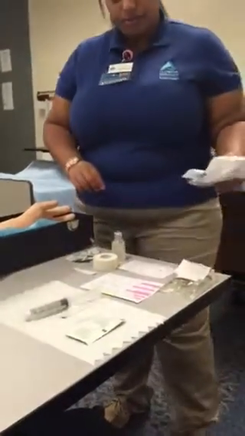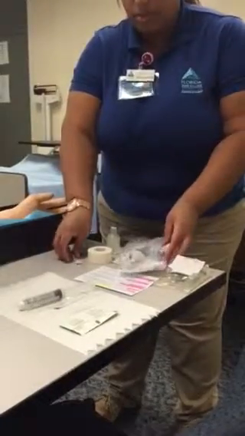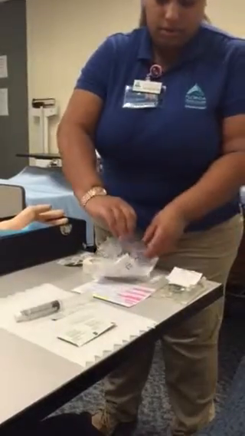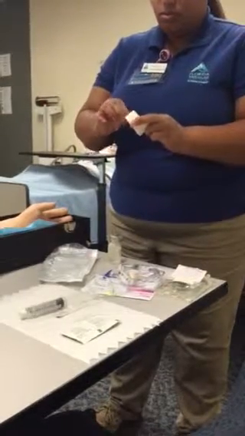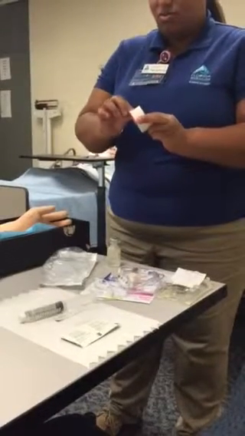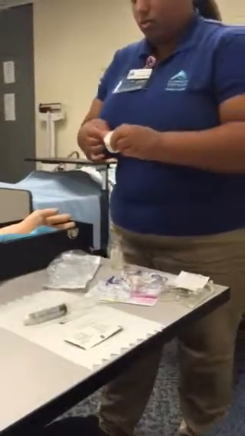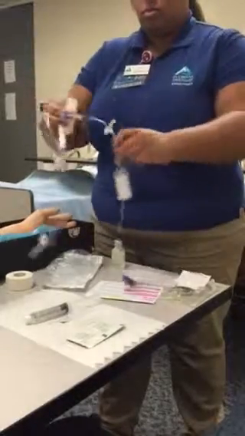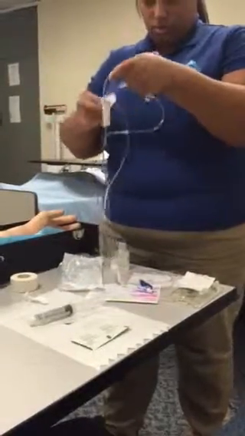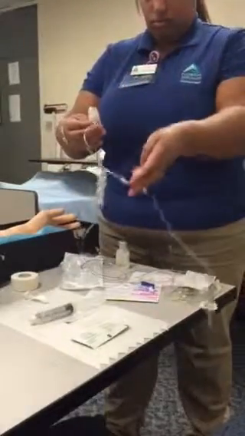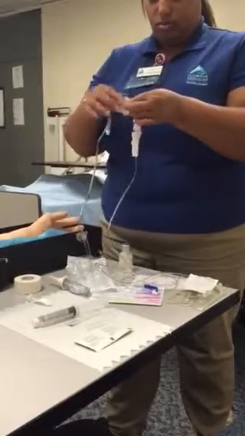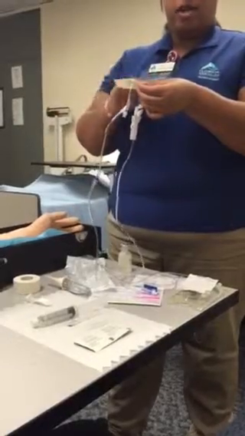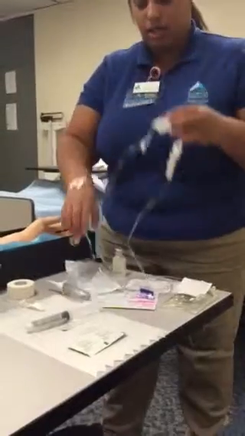Then I will need to open my bag. I'll go ahead and label my tubing with my name, my initials, and the date and the time that I set up this tubing.